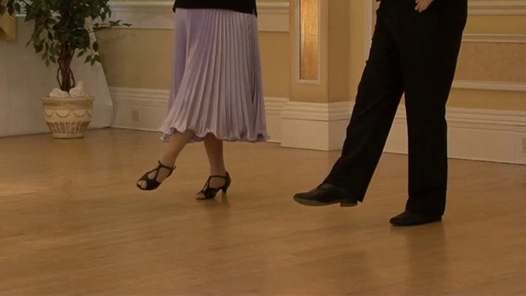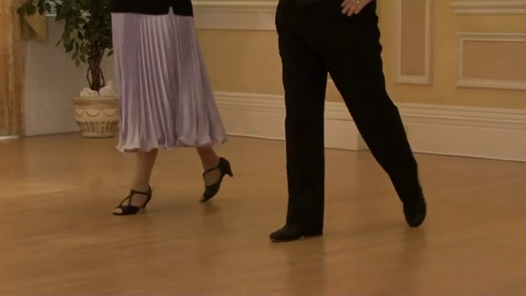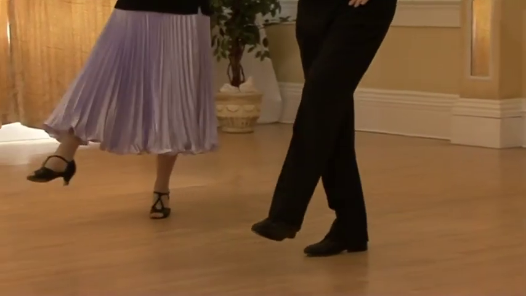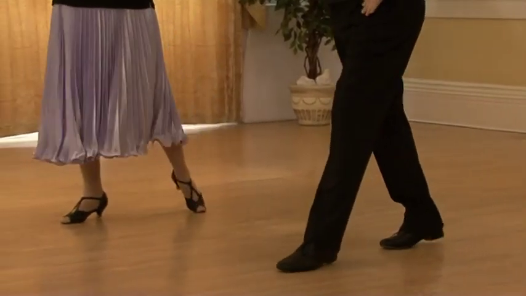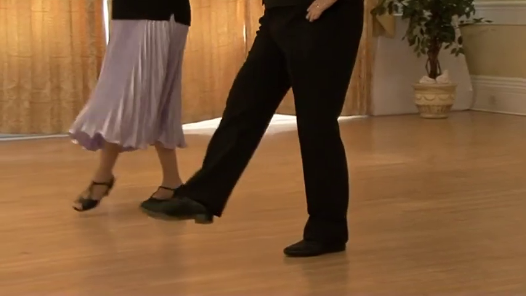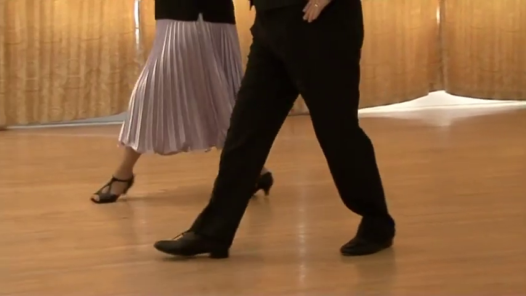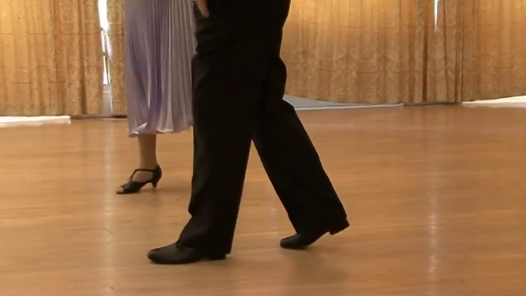As we show, you can go with the right foot first, with a step, close, step, point, and the left foot. Step, close, step, point. It can be done on either foot. So now we show you the Classic Gavotte.